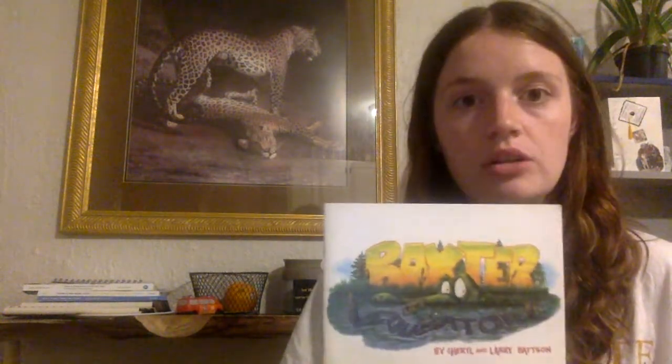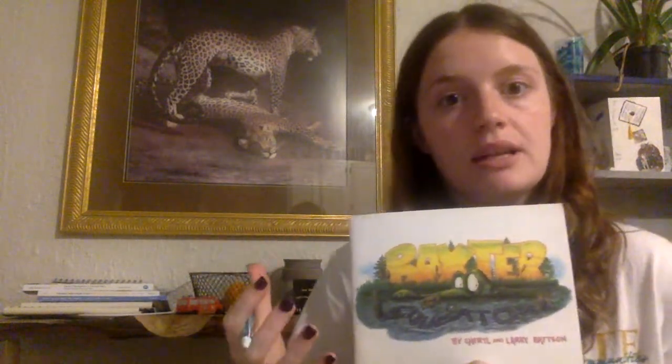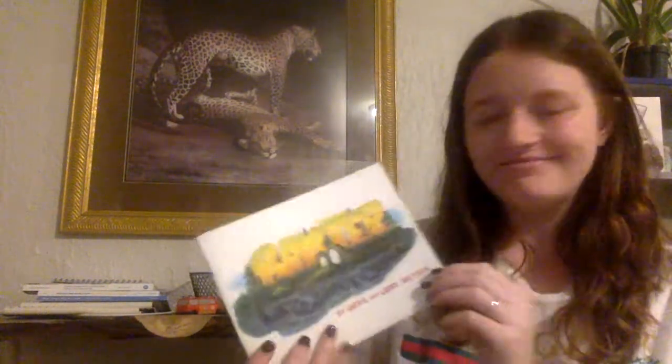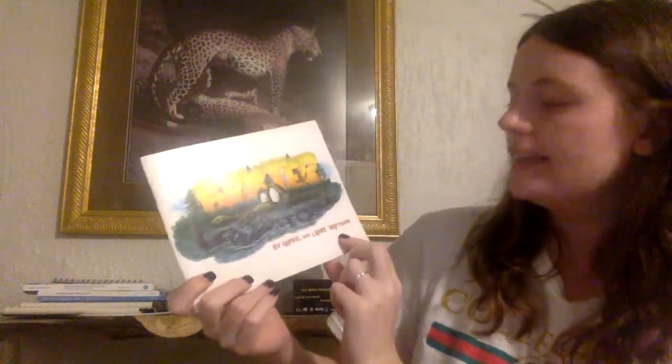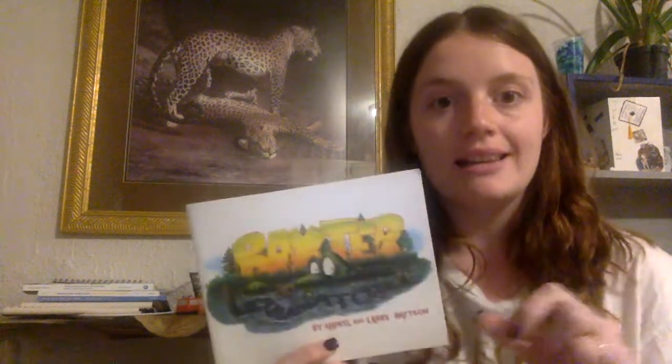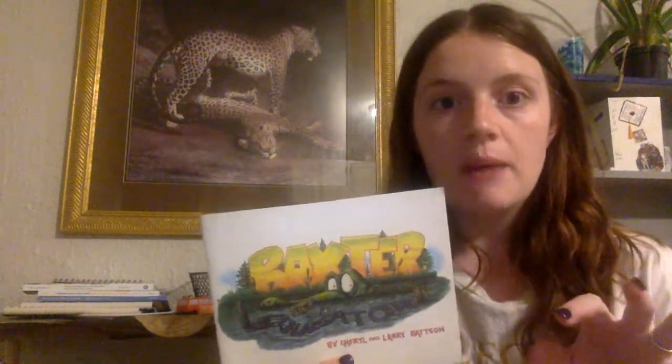So you guys, as we read, are going to highlight parts of the book you think are important or that might help you find the main idea. And after that, we'll discuss it as a group. So let's go ahead and read our story. Our story is called Baxter the Educator. It is by Cheryl and Larry Batson. Provided in front of you guys is also your own copy of the story, so you guys can highlight and mark on there. That's your copy, so that you guys can take notes and highlight any important parts of the story that you might think are going to be helpful when finding our main idea.